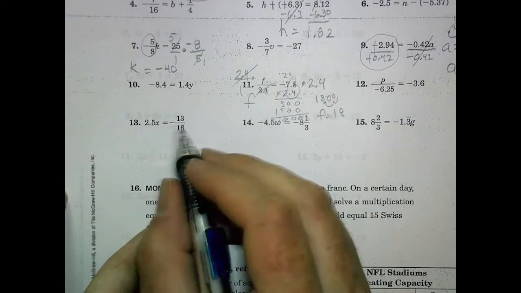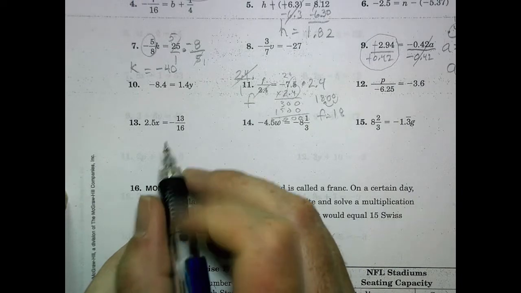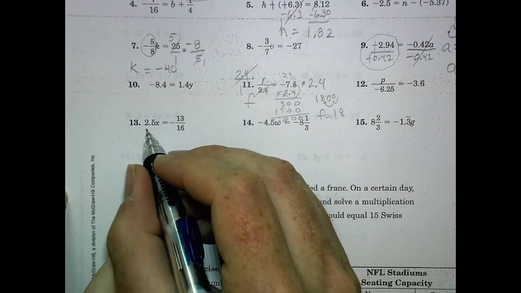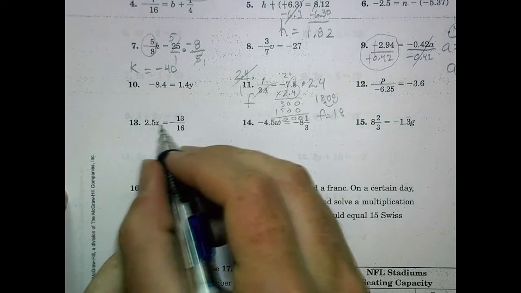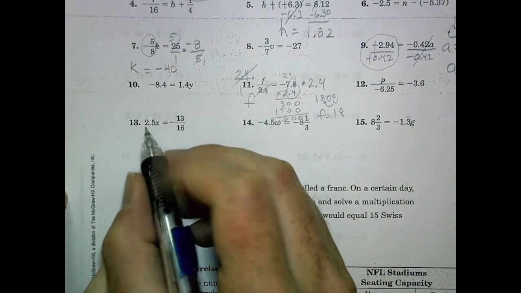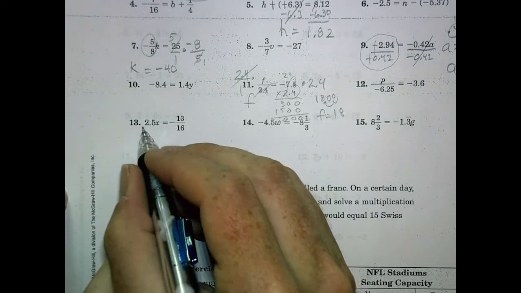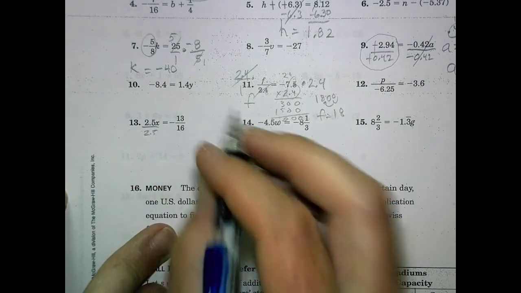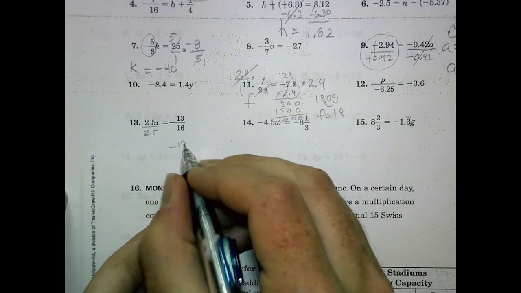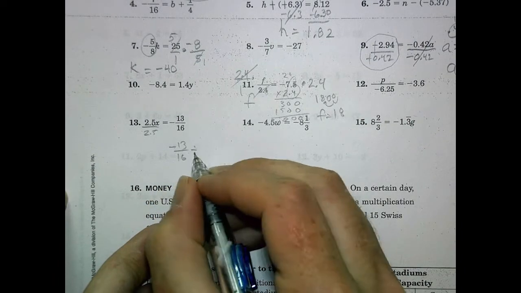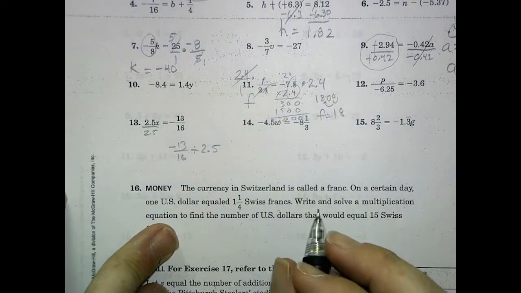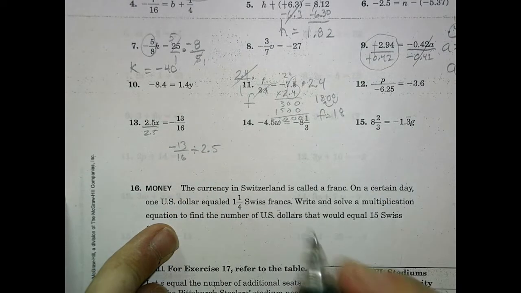All right, fantastic. Number 13, this one's one of the crazy ones here, right? Because I have a decimal and I have a fraction number there, so I have to work that out. How am I going to do that there? Well, what I'm going to end up doing is I'm going to divide both sides. To get this apart, I want to divide by 2.5. So I can think about this being divided by 2.5 to make that go away. But now over here I end up with negative 13/16 divided by 2.5. And this is where it starts to get a little cumbersome because, well, what does that actually mean?